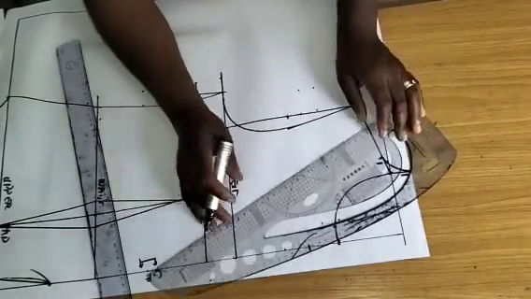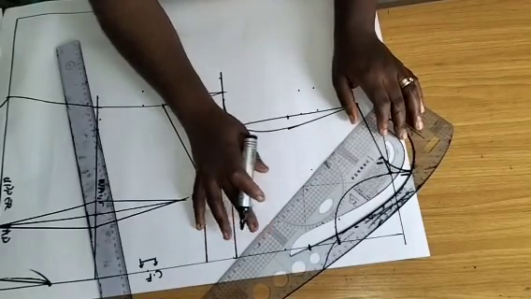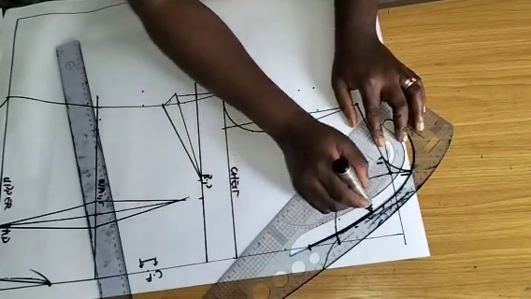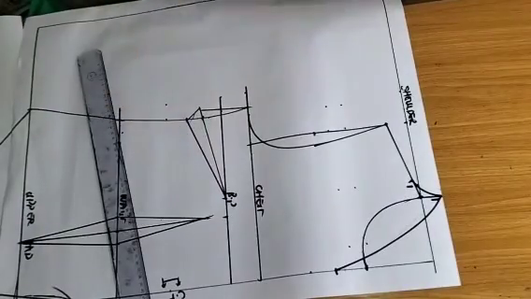So from that 1.5, I'll place my pattern ruler this way, as you can see. So it's as easy as this. I'll just go from here like this. Can you see? So you have your collar neckline.